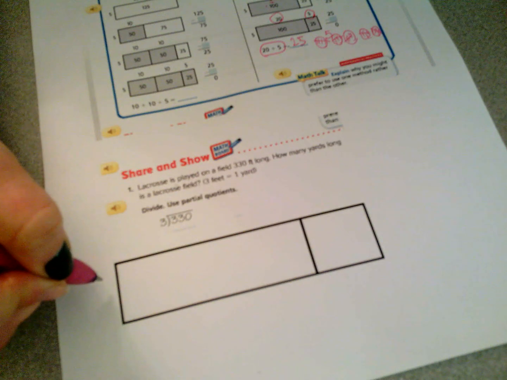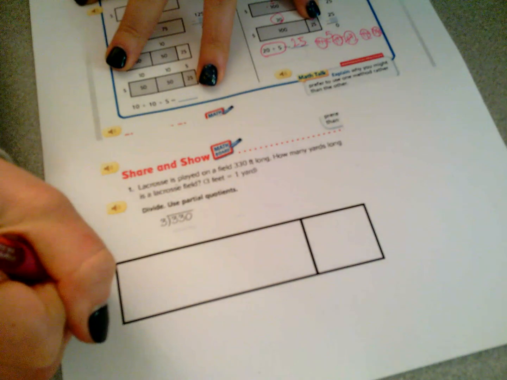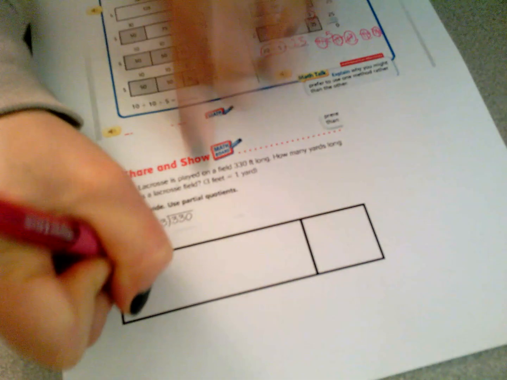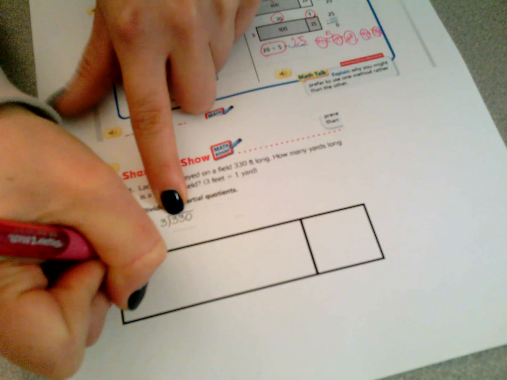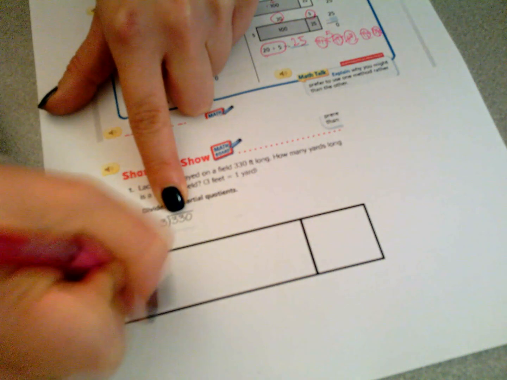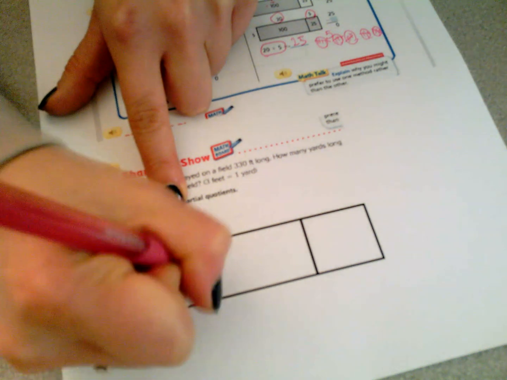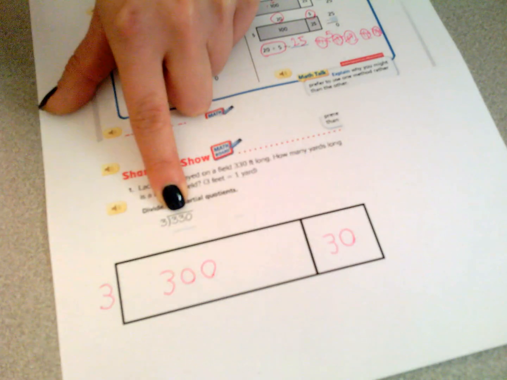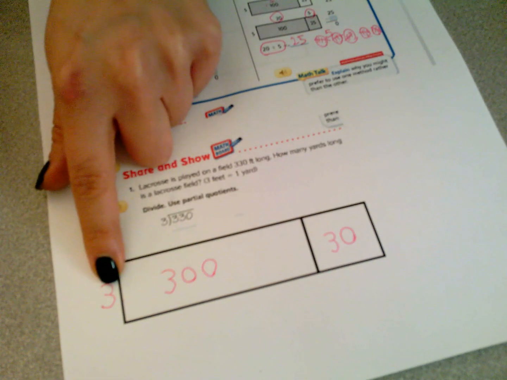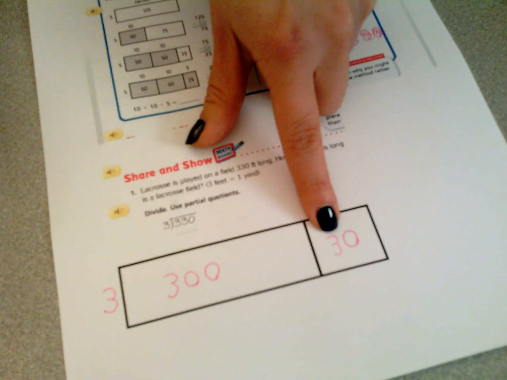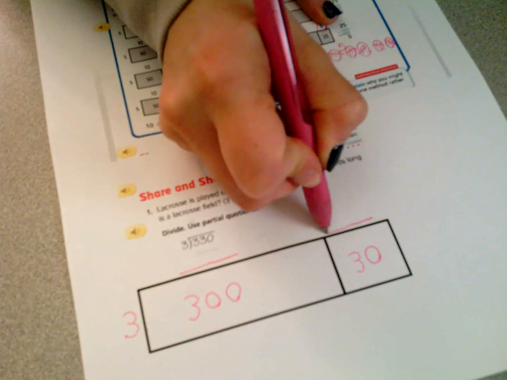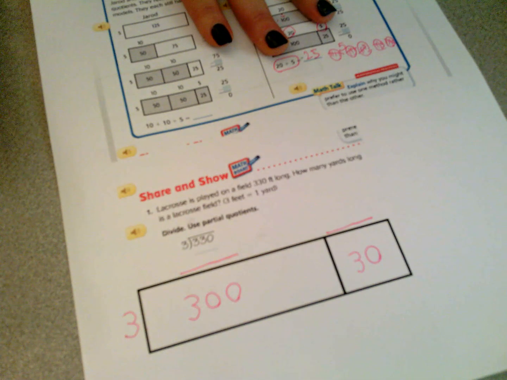On the outside here of the big rectangle, we're going to write a 3. Now, on the inside, we're going to break apart 330, just how we say it. So I hear us say 330. Okay? So part, total, total. Now we have to figure out part, and then add them.